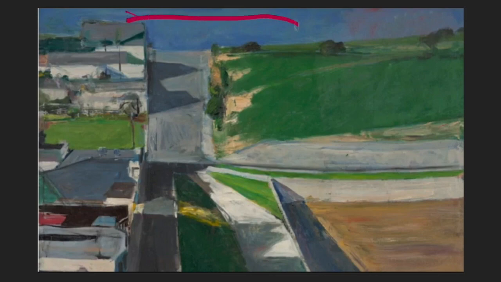So you got the shape of the blue sky, shape of the green, little dots and dashes of orange, street, dark and light, but he's thinking more abstractly and flattening out everything so that the composition is still the most important thing here.